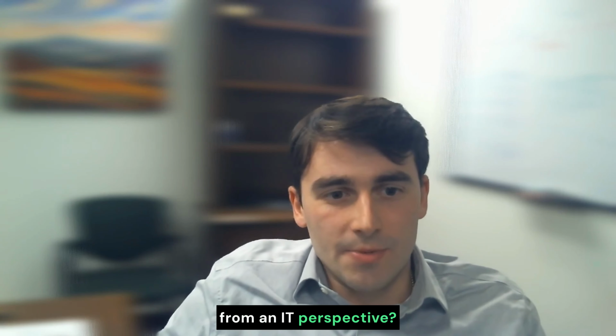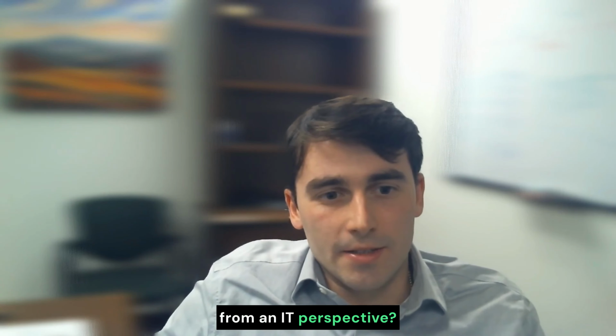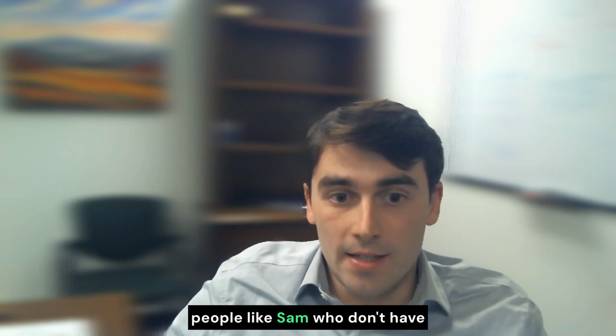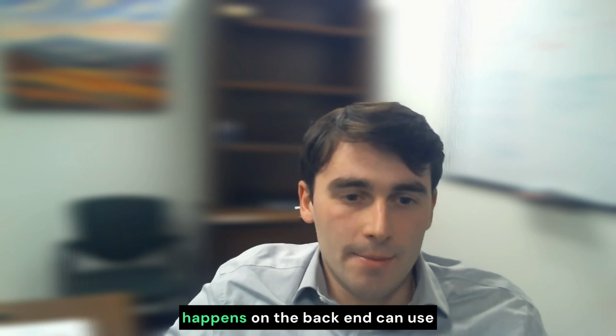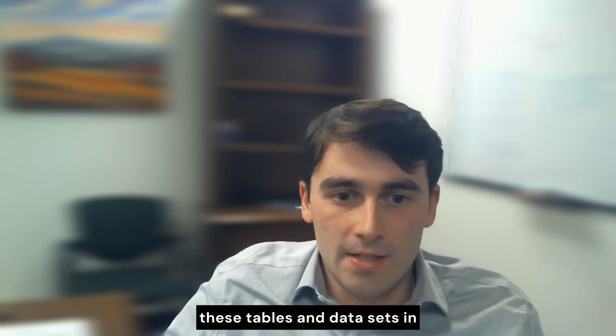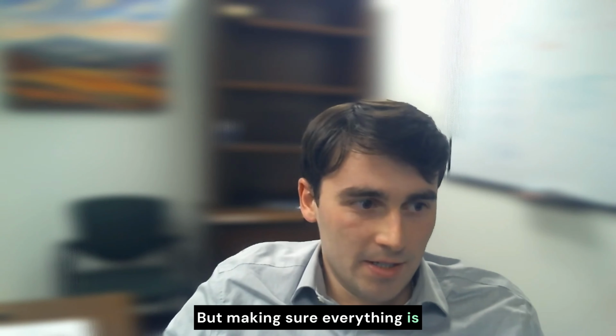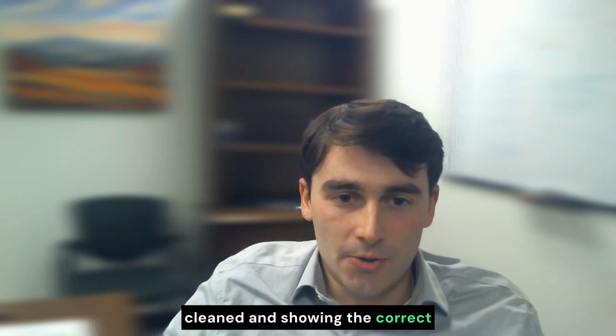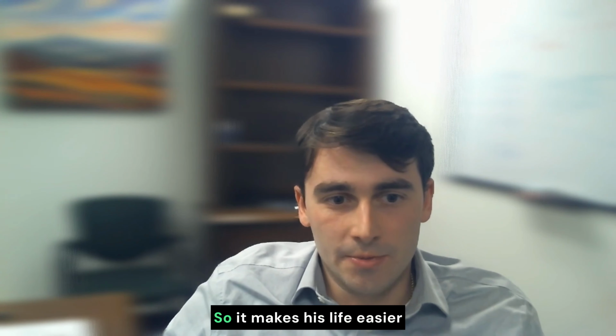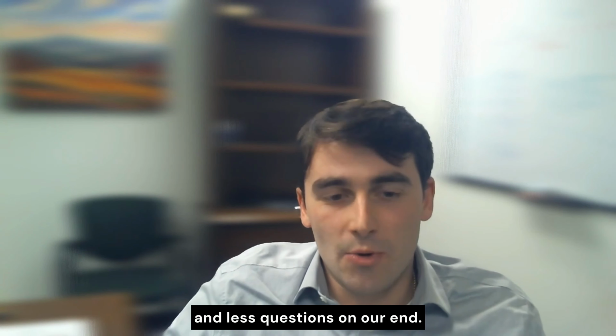From an IT perspective, I think the most important thing is making sure that your data is clean and usable so that people like Sam who don't have that full understanding of what happens on the back end can use these tables and data sets in reporting, because Sigma really makes it easy to create a report, but making sure everything is clean and showing the correct data is very important. So it makes his life easier and less questions on our end.